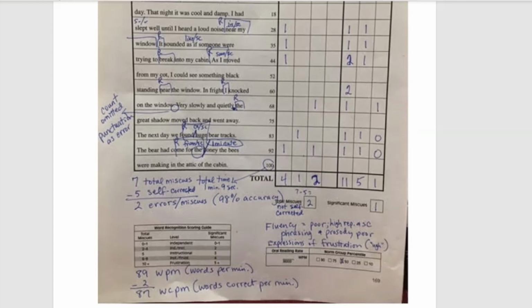She even had a couple of times when she audibly expressed frustration. She was like, ugh, and things like that. So those are things I make note of, because that's telling me she's a little bit frustrated.